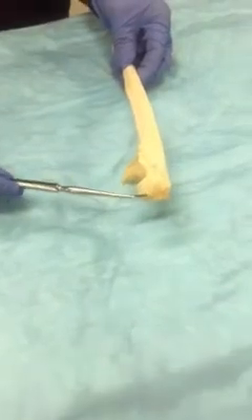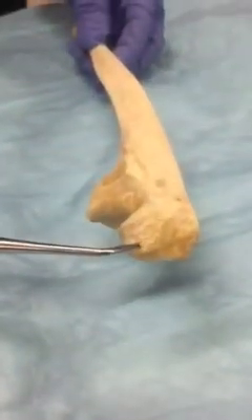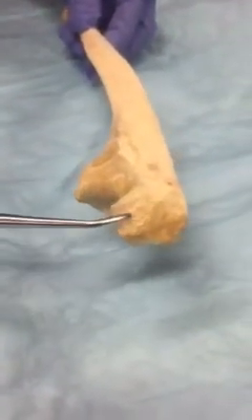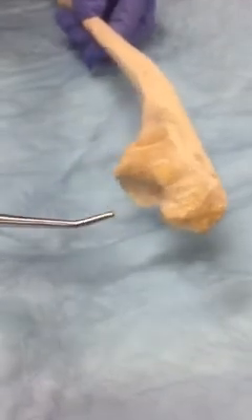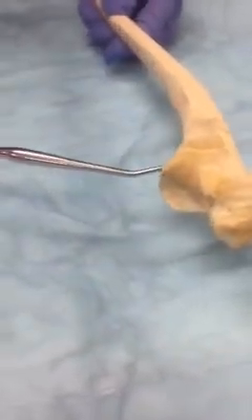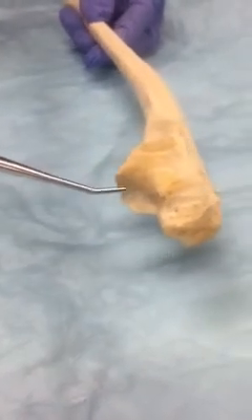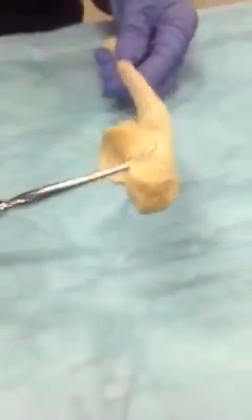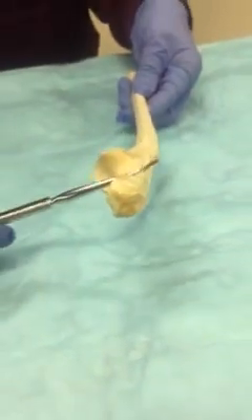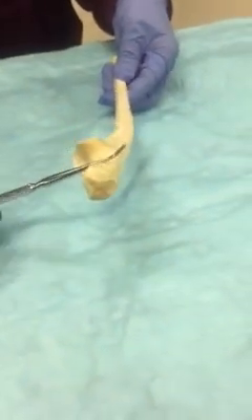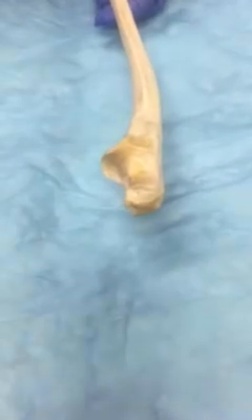So now we will move to the ulna. This is the ulna. In the ulna, this process here is the olecranon process. Here is the olecranon process, and this one here is the coronoid process. And this looks like a monkey wrench. This is the trochlear notch.